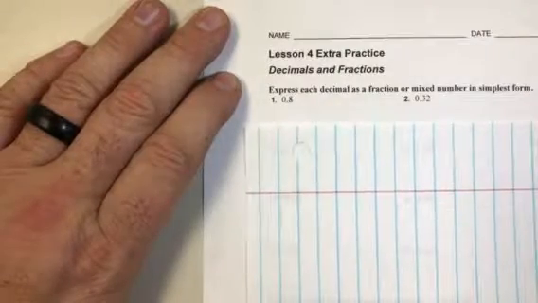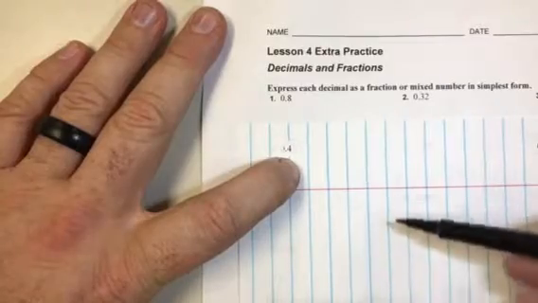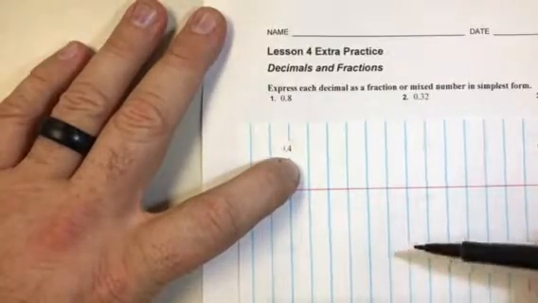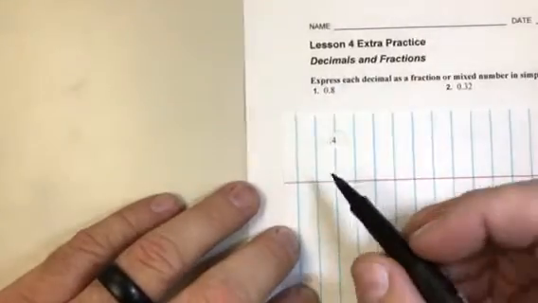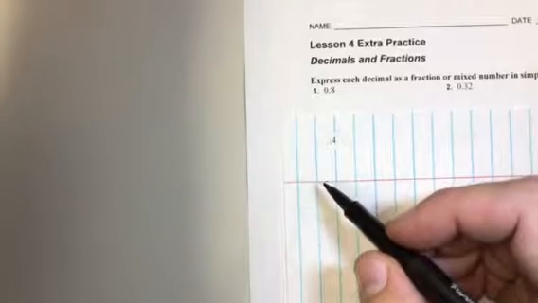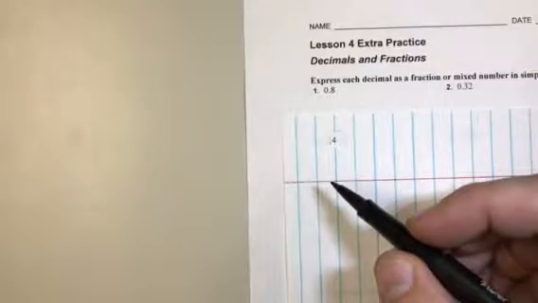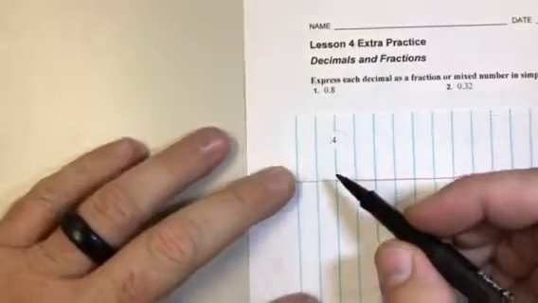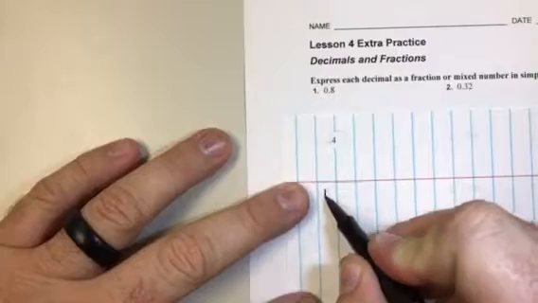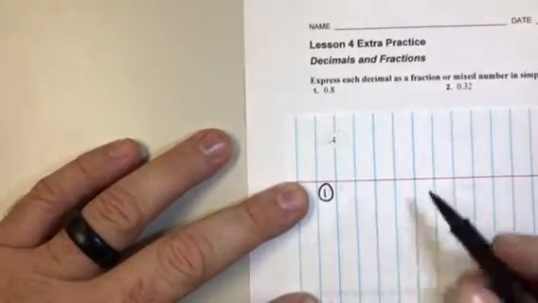Sometimes I have the kids turn their paper sideways, so when they're working, they can use the blue lines on the paper to keep things straight. I always ask them to organize their paper so that we can see their work. If they're going to put their work on a separate sheet of paper, I always ask them to label everything so we can find their work later. So that's question number 1.